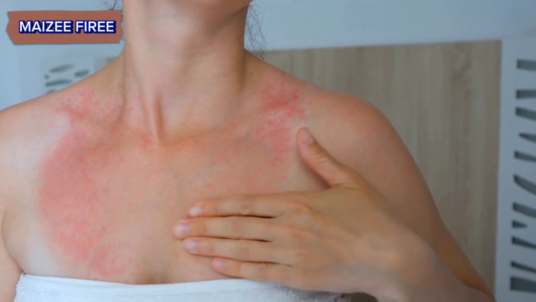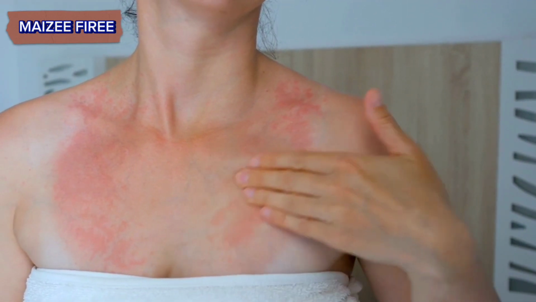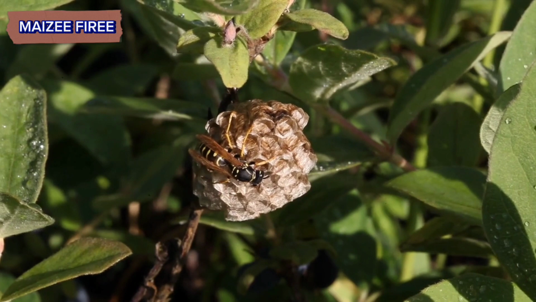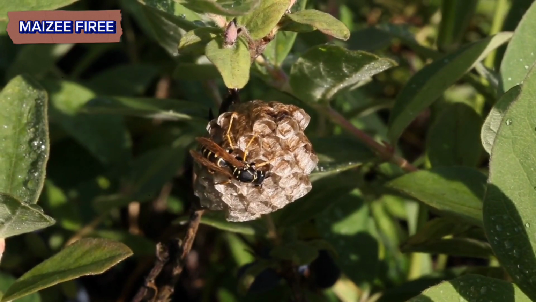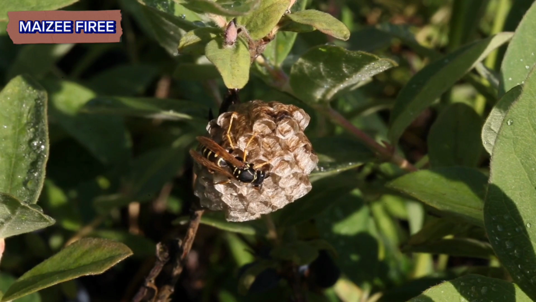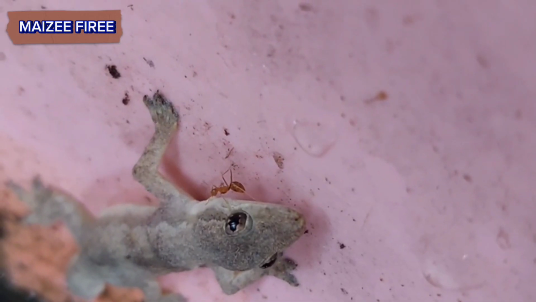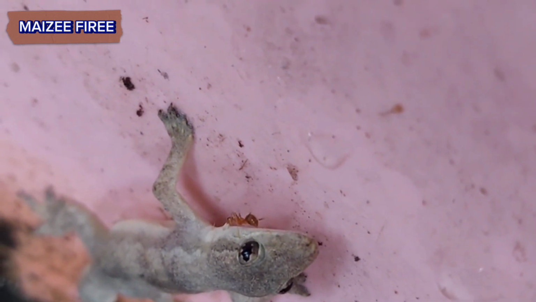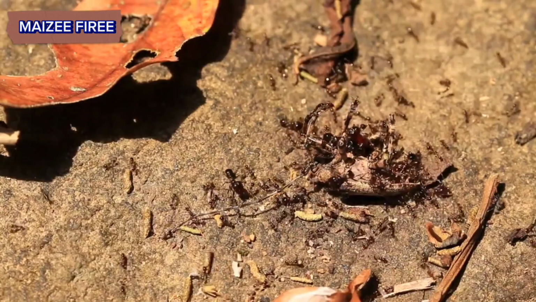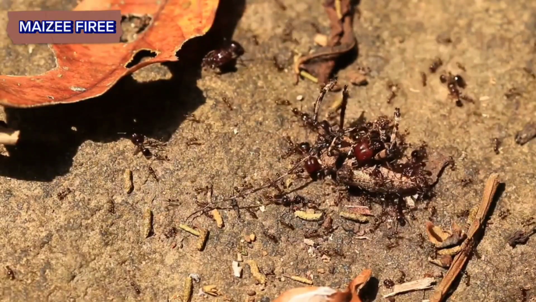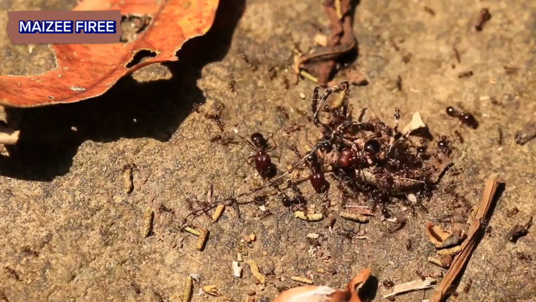Meanwhile, the victim may experience localized swelling, redness, itching, or a burning sensation at the site of the bite. In some cases, particularly with certain species of ants or individuals with allergies, more severe reactions such as anaphylaxis may occur, necessitating medical attention. Upon being bitten by an ant, the victim typically experiences a sharp, stinging sensation at the site of the bite. The severity of the reaction can vary depending on factors such as the species of ant, the individual's sensitivity, and the location of the bite.